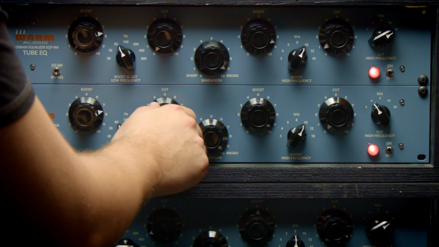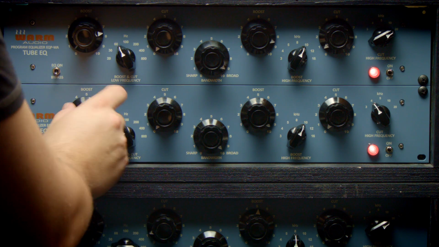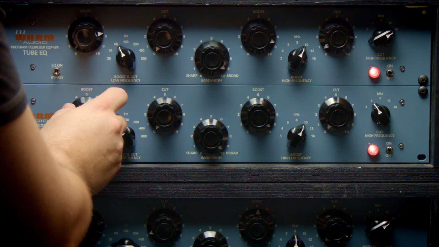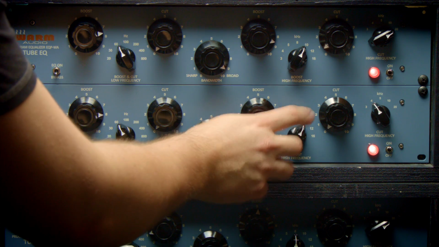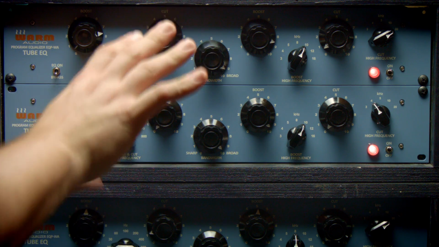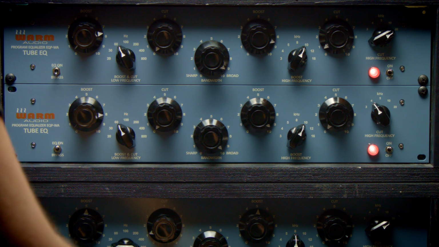And you know what? Let me just go ahead and take out this cut just so we can hear what the boost is doing. I'm just going to leave it as a really simple boost, and a simple boost in the highs at 10K. Let's check it out and see how it is going to fold into this drum bus.